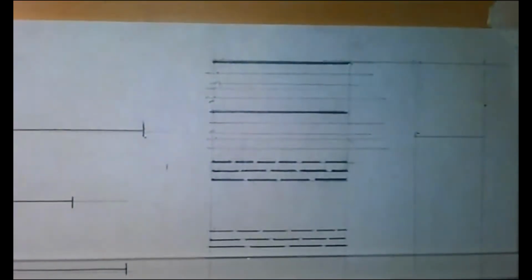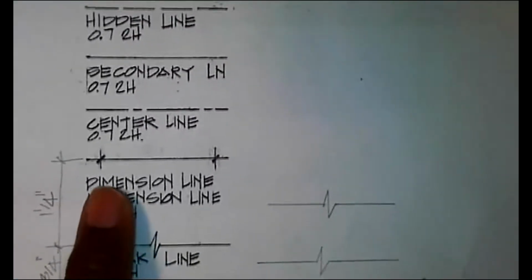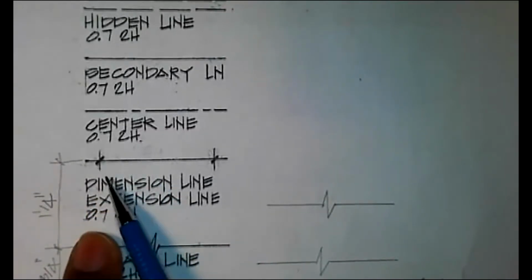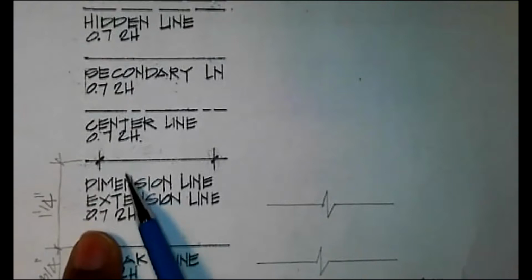I believe you got it now. Are we making the same size lines on each box? Yes. The only thing that's going to be different in terms of spacing is when you get down to the dimension line and the extension line. This distance is not going to be 1/8 of an inch.